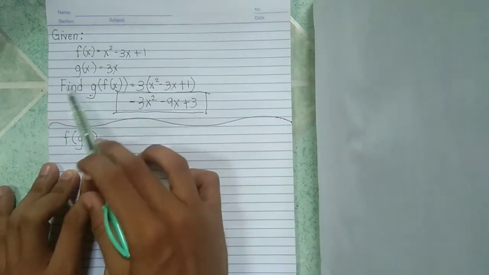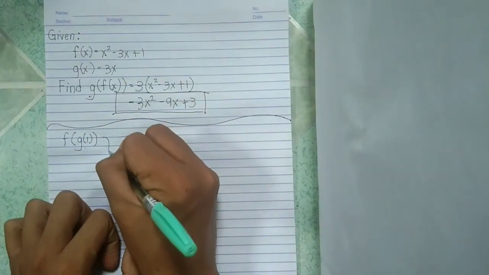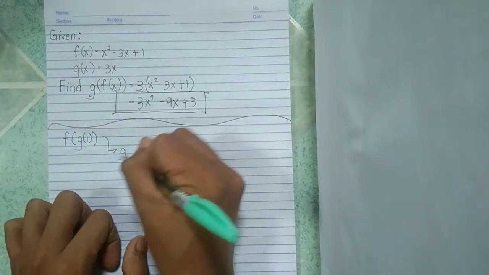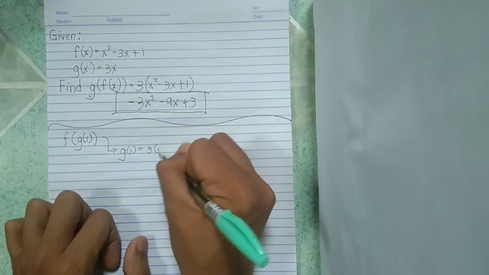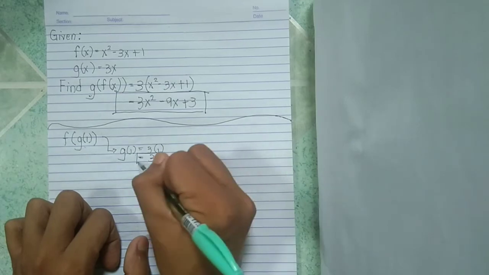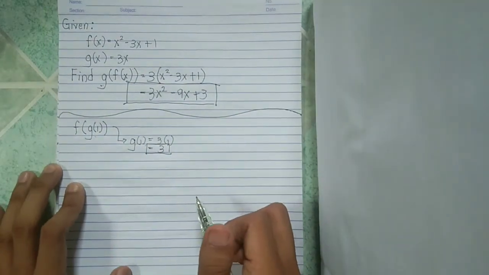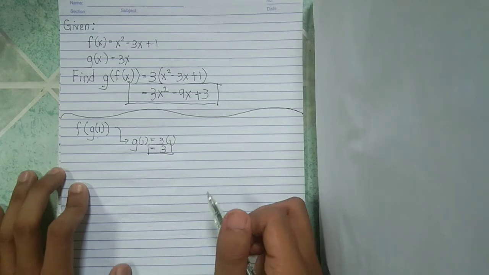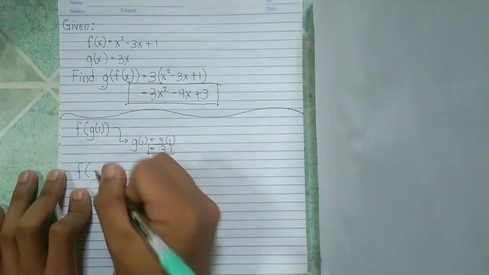So since our g of x is equal to 3x, therefore, our g of 1 is equal to 3 times 1, which is equal to 3. Therefore, what we are going to find now is only the value of f of 3.